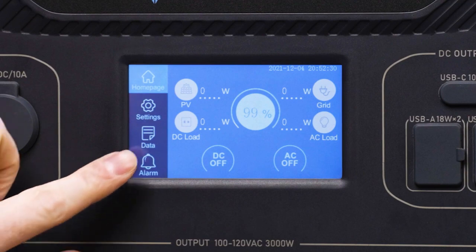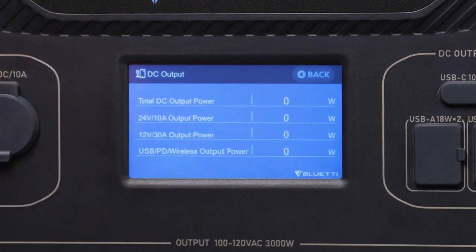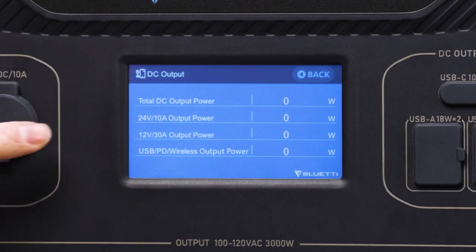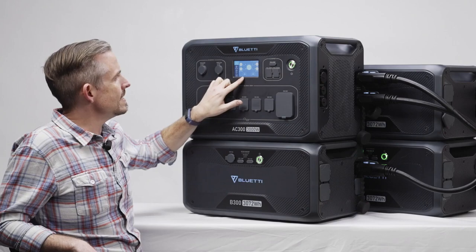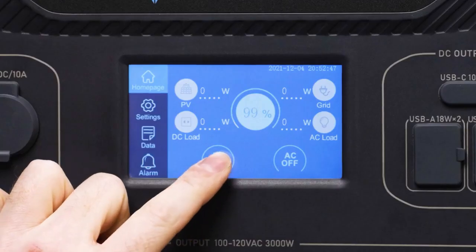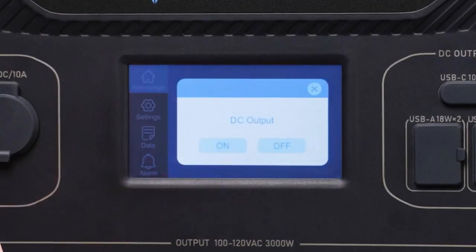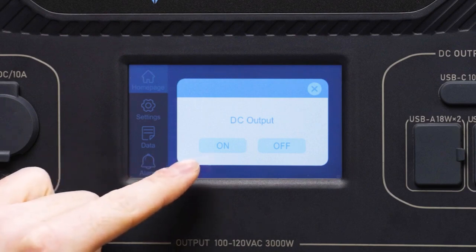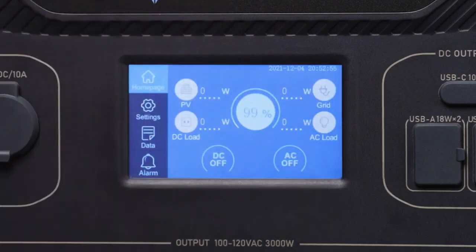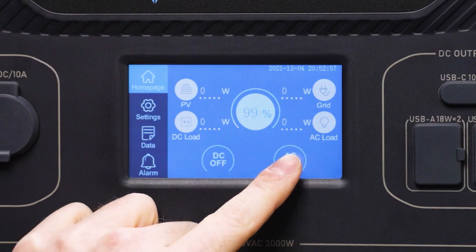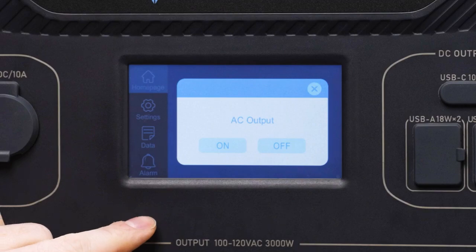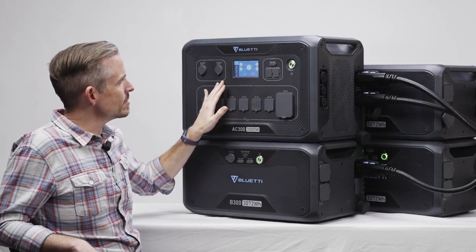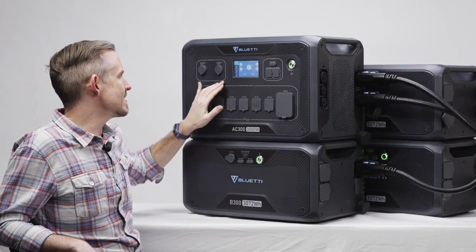Back at the home page, we'll click DC load, and there you can see the total DC output power as well as individual output powers. DC off or on can be clicked to change whether the DC output is turned on or off at the time. And similarly, you can click this button to turn AC output on or off. That covers everything on the home page. Next, let's take a look at the settings.